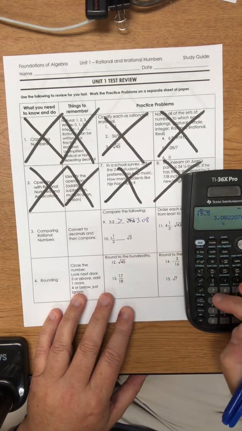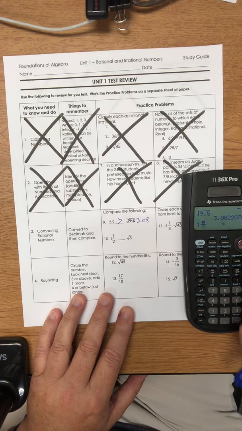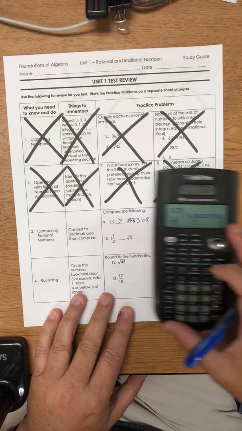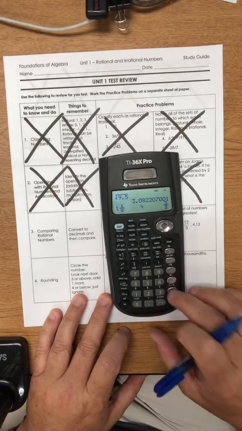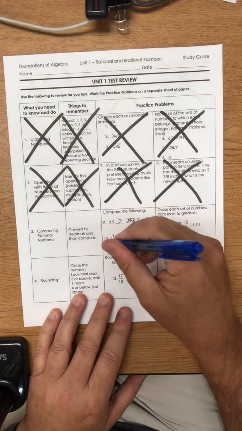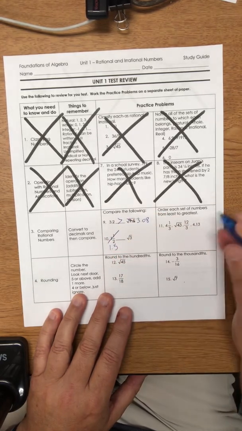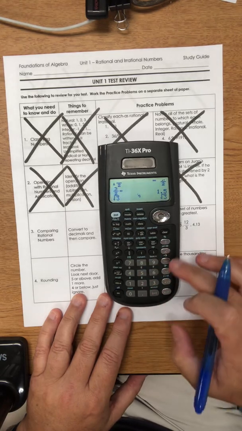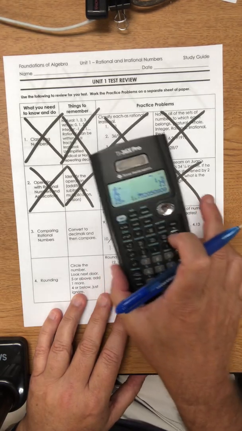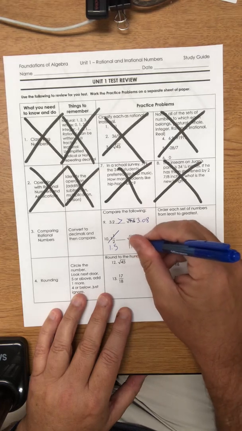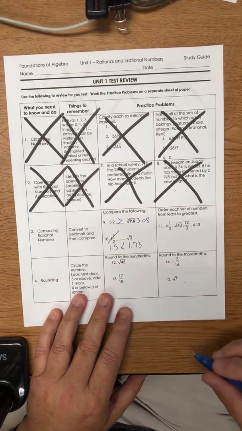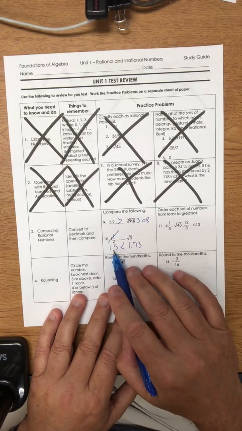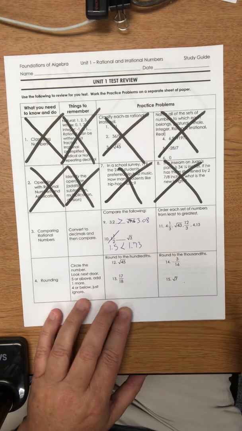Next, we're going to do 1 1/2 into a decimal. Remember, use your double arrow button. That's going to give us 1.5, so it's now 1.5. And then the square root of 3, double arrow, is 1.73. So that one's greater. All right, so this will say 3.2 is greater than 3.08. 1.5 is less than 1.73.